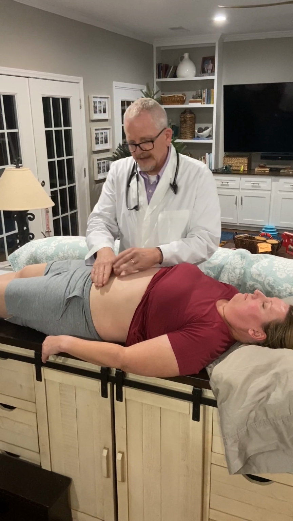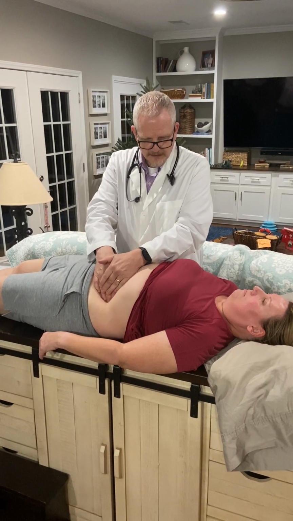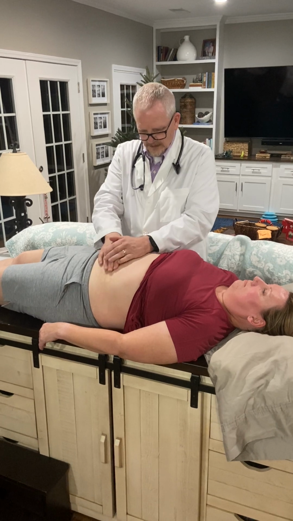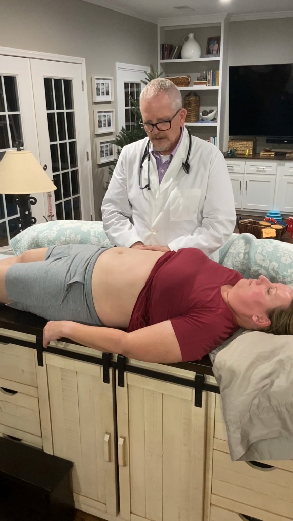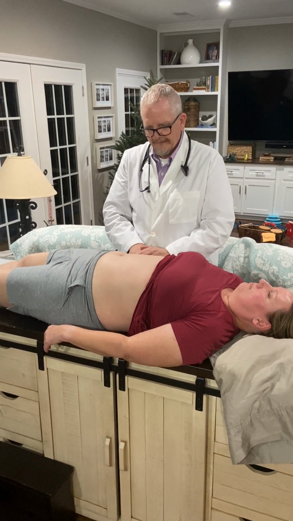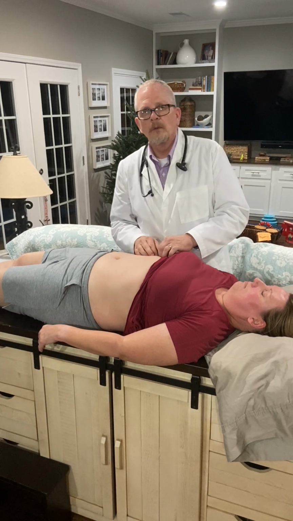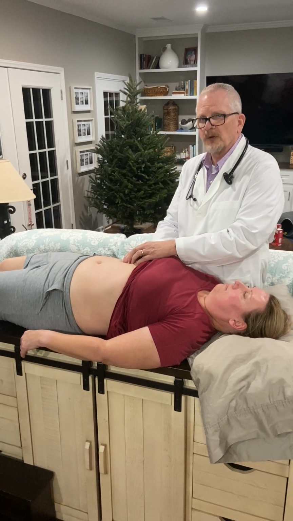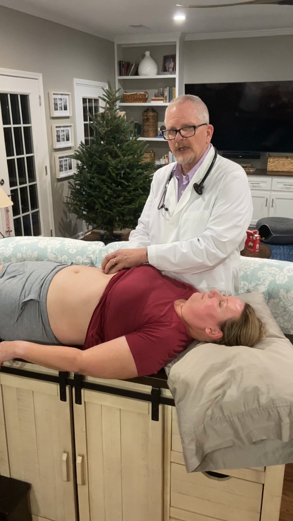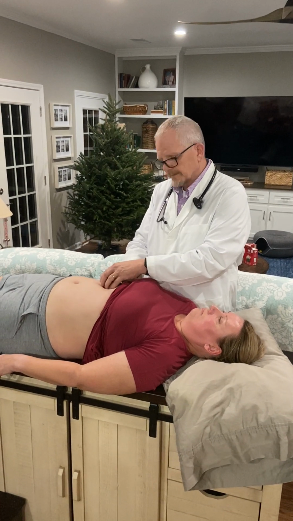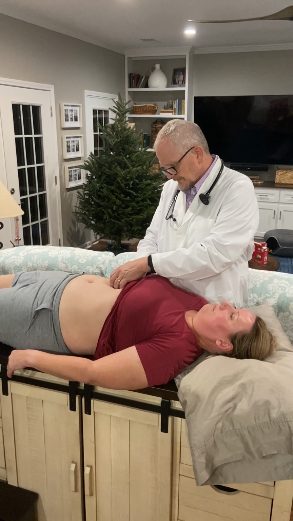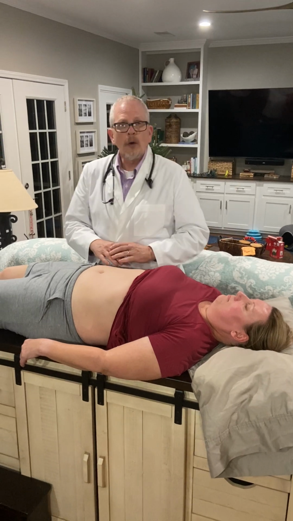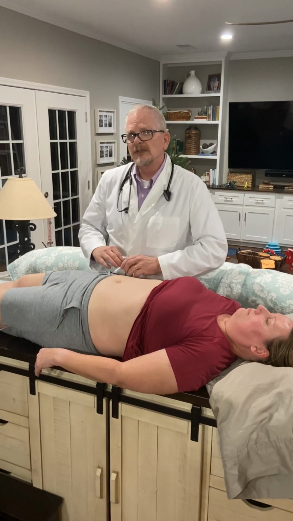Now I'm going to do the kidneys and the other kidney. Okay? And now I'm going to have her exhale. When she exhales, I'm going to try to hook my fingers up underneath her rib cage and feel the gallbladder. Okay? And no organomegaly was noted or present.